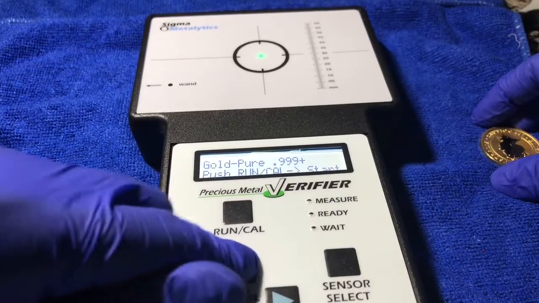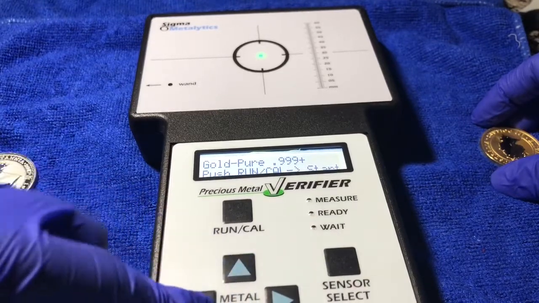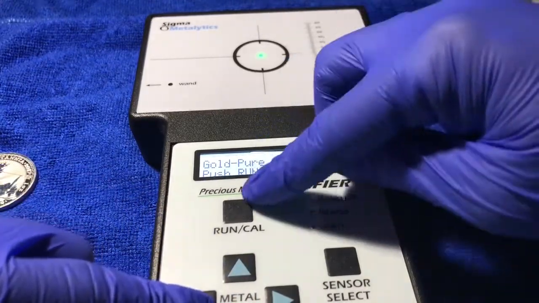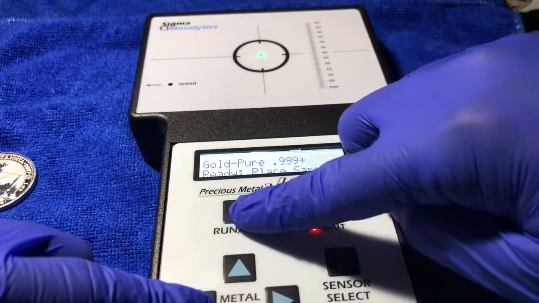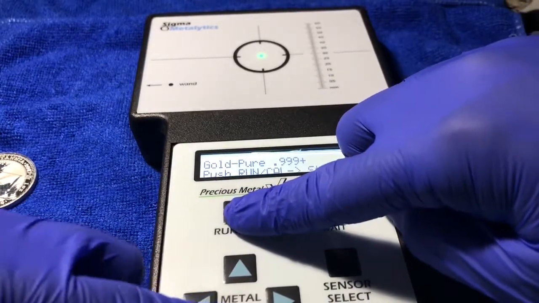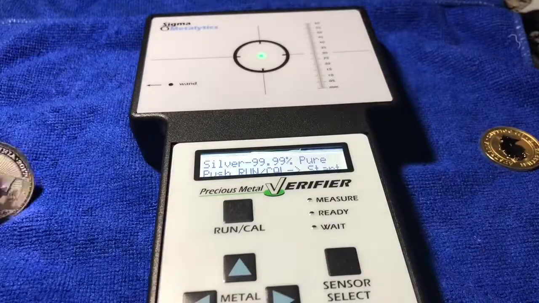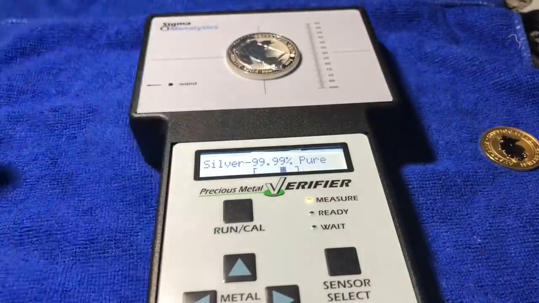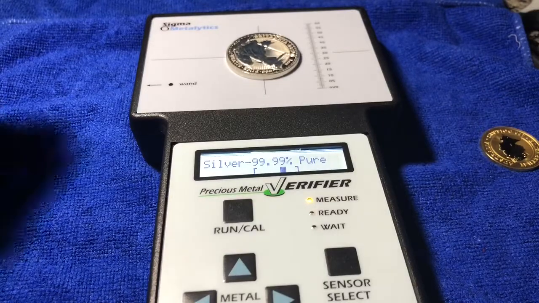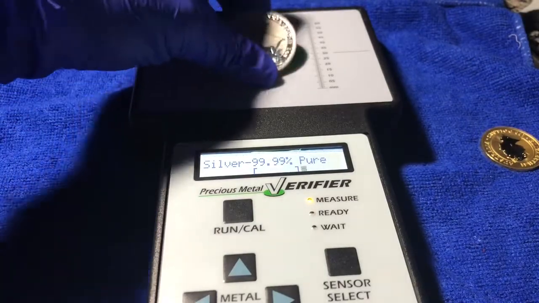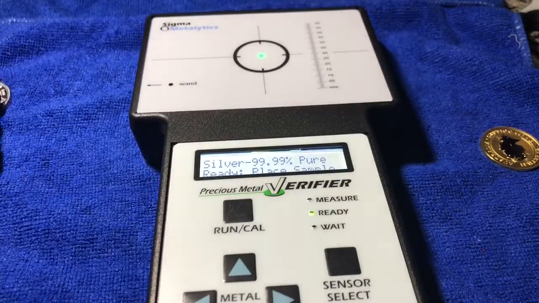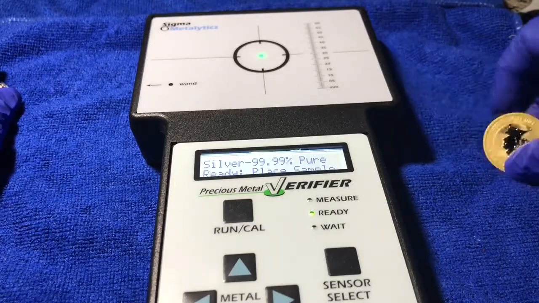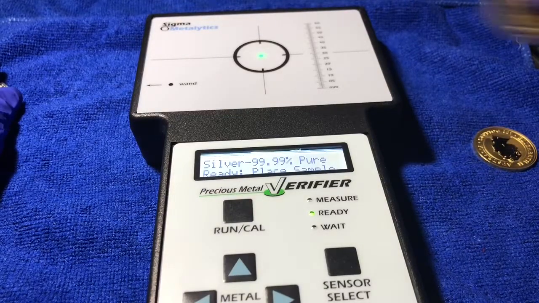Let's see, how do I get to silver here? Here we go. If I get to silver here, then I push start, put some sample on here, then it's authentic for silver. But it would not be the same if I put gold on here.